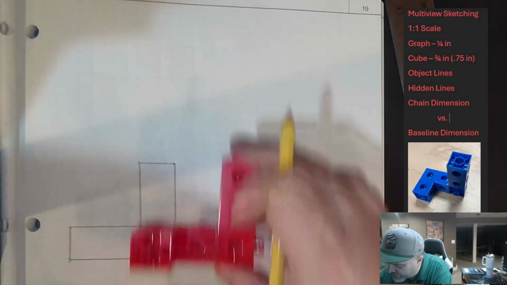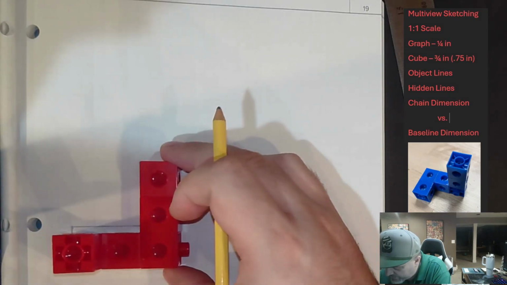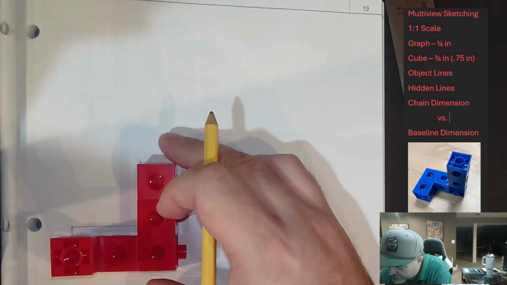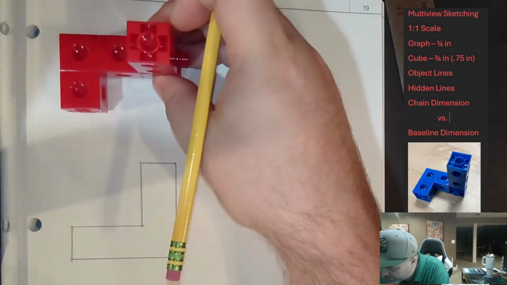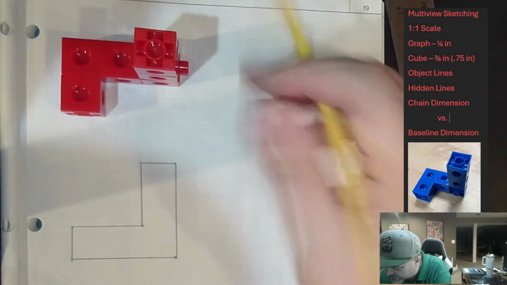Right now we're just doing our perimeters. So right now we've got this general shape, so we're good. Now we're going to do our top view, right about here. Again, giving myself space to do the dimensions in the middle.